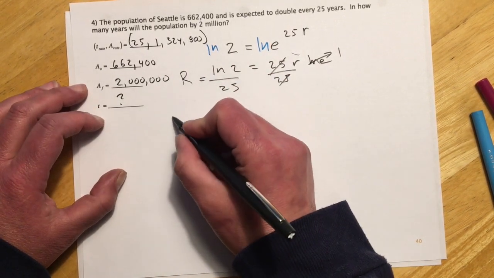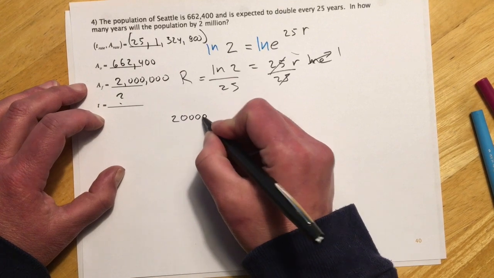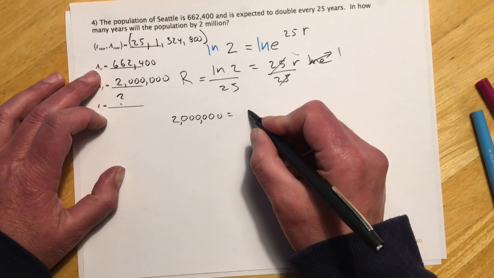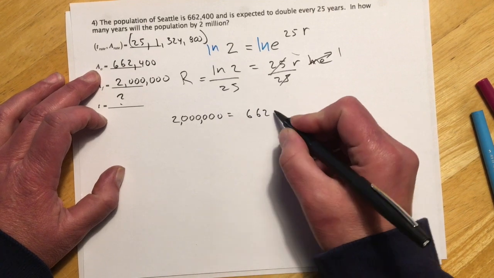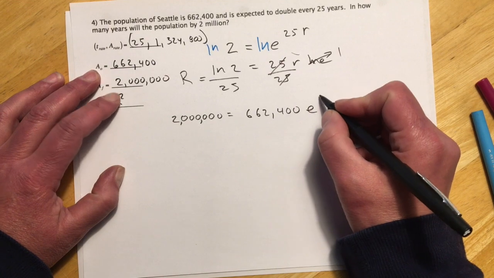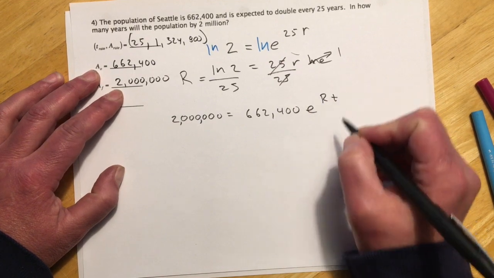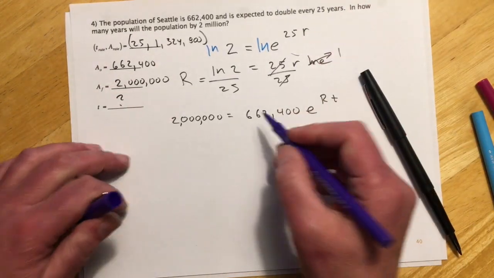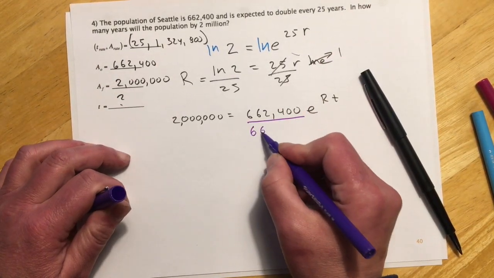And then this time I have to actually write the numbers. So 2 million, if that's the right number of zeros, equals 662,400 e to the big RT. So we divide over this.